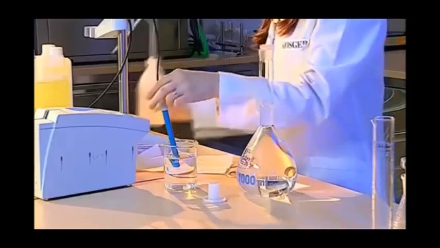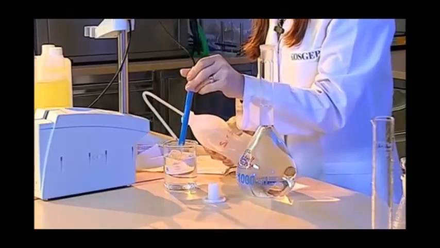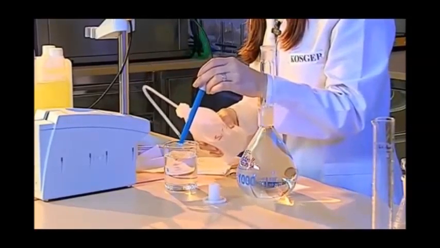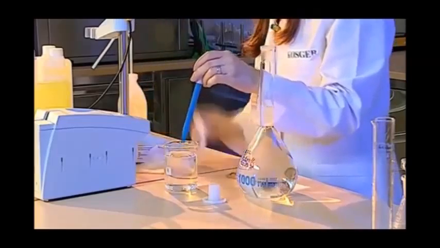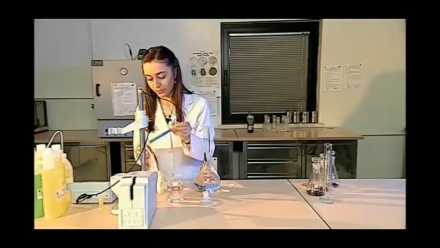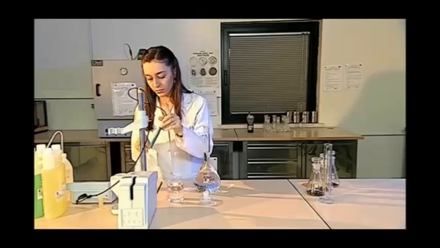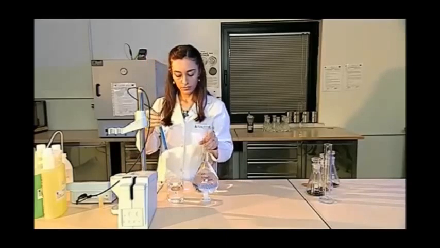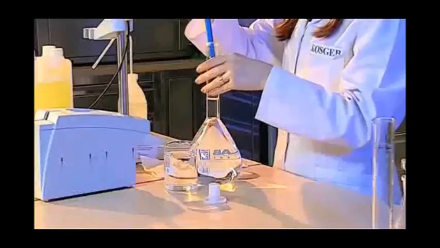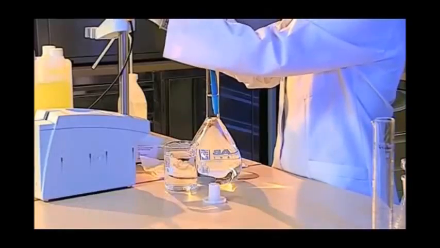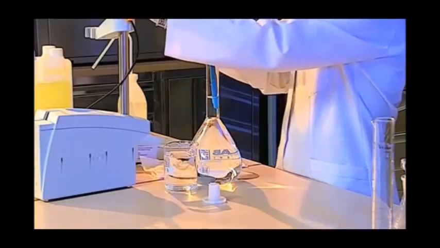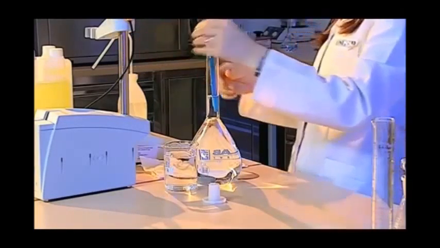Now I measure the pH of the solution. Again, I wash and dry the electrode with pure water and immediately dip it into the solution. I set the length here and wait for the fixation of the value on the screen.